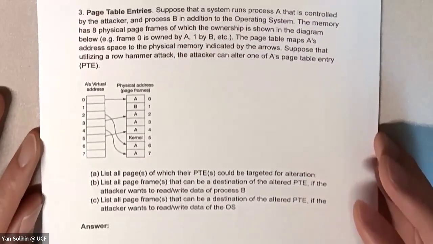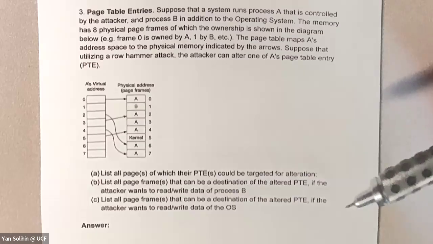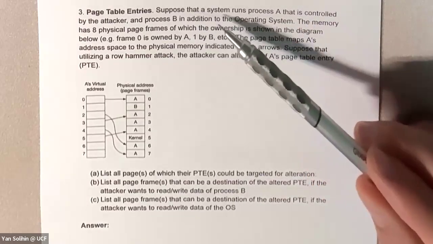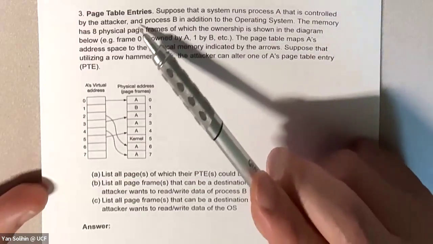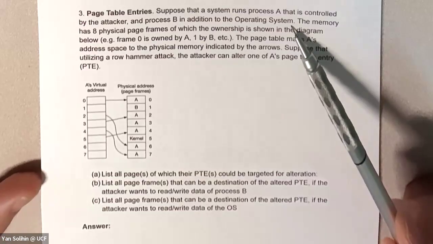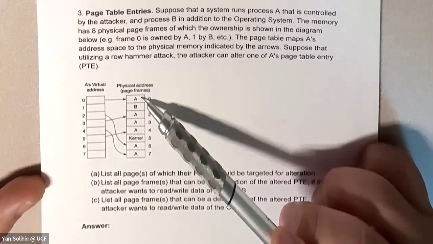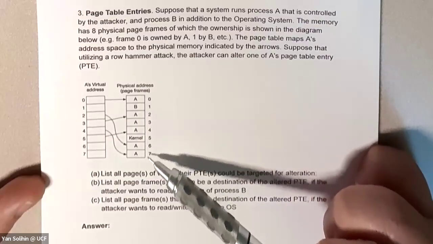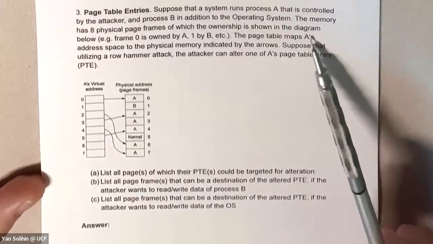Hello, this is question number 3 from the problem book, about page table entry in rowhammer. Suppose that the system runs process A controlled by the attacker and process B in addition to the operating system. The memory has 8 physical page frames, so page frame 0, 1, 2, 3 until 7, of which the ownership is shown in the diagram below.